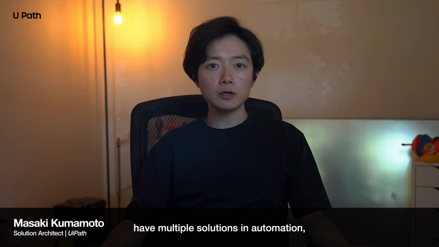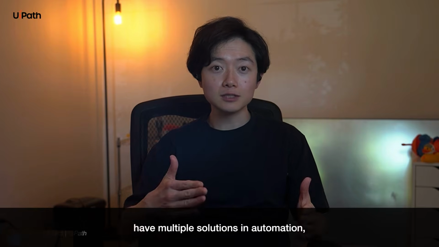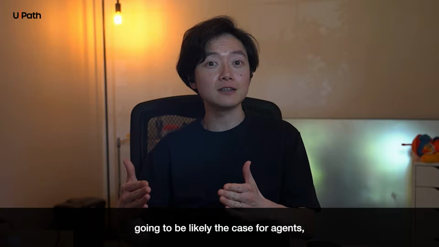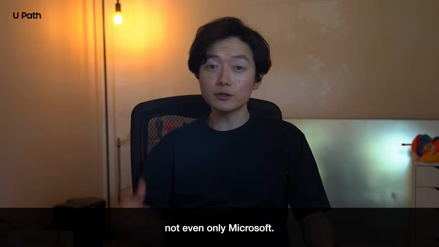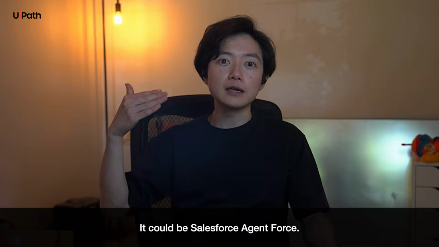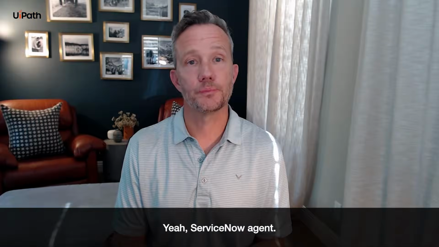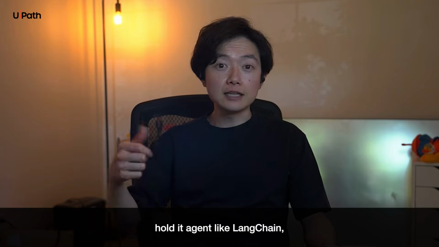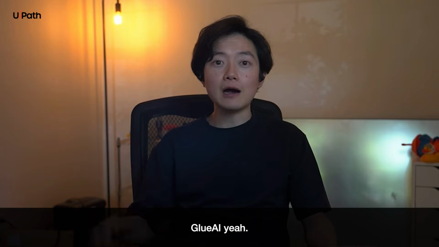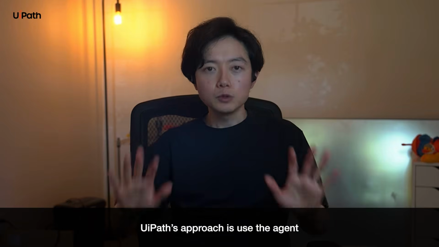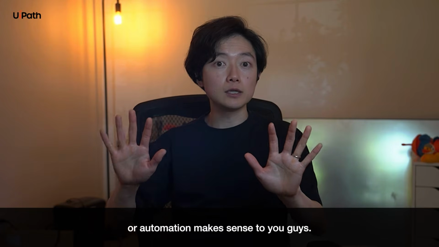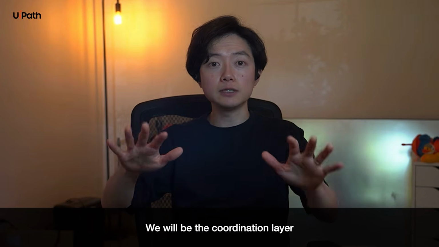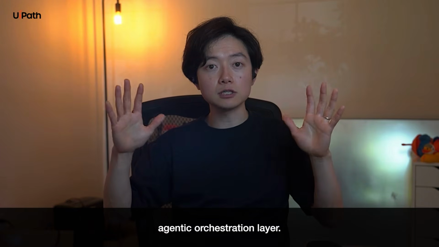Most of our customers have multiple solutions in automation, and it's going to be likely the case for agents. Not even only Microsoft, it could be Salesforce Agentforce, ServiceNow's agent, and coded agent like LangChain, CrewAI. UiPath's approach is use the agent or automation that makes sense to you guys. We will be the coordination layer, agentic orchestration layer.